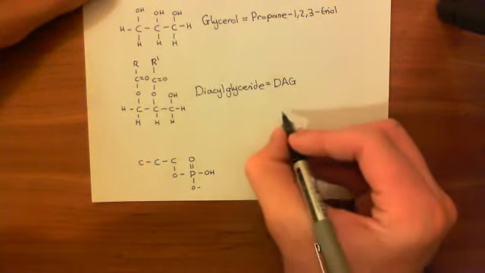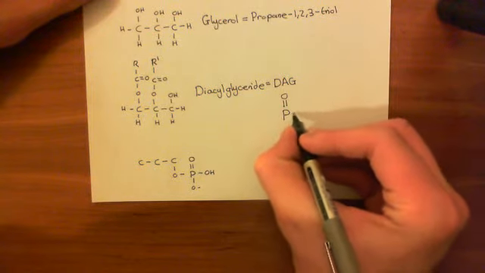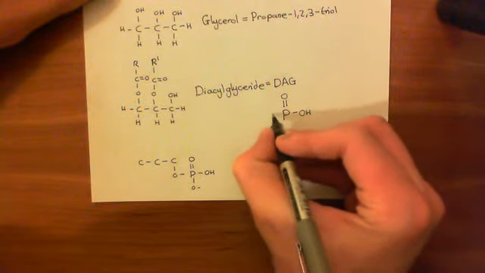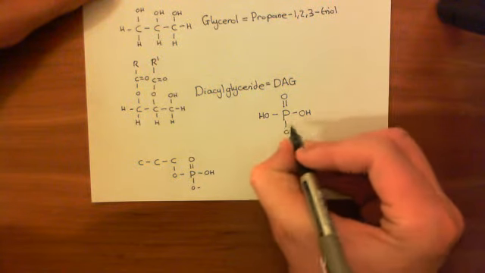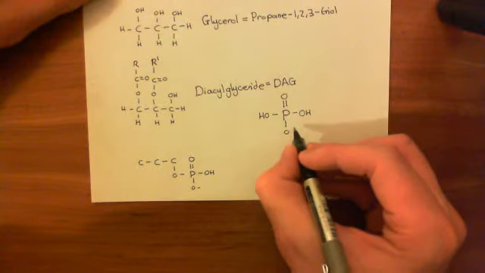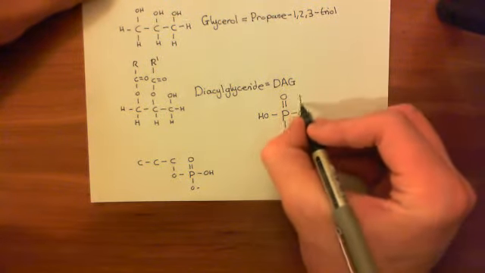So let me just remind you what the basic structure of a phosphate group is. This is the structure of a phosphate group. You have phosphorus in the center with two hydroxyl groups on either side, oxygen doubly bonded to phosphorus up there, and then oxygen singly bonded down here. So this is the phosphate group.